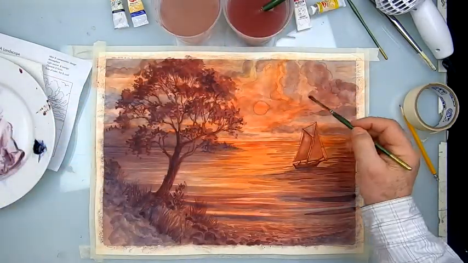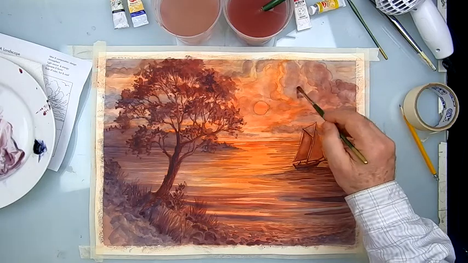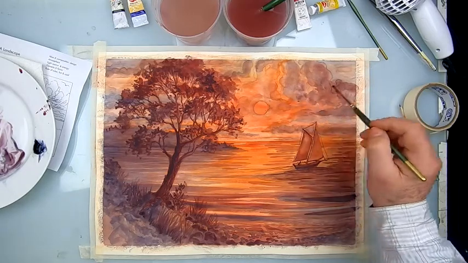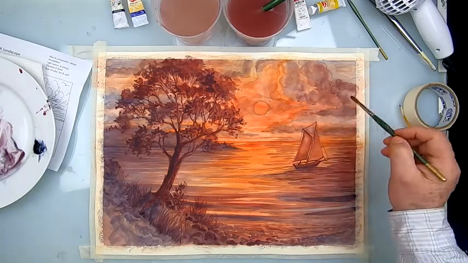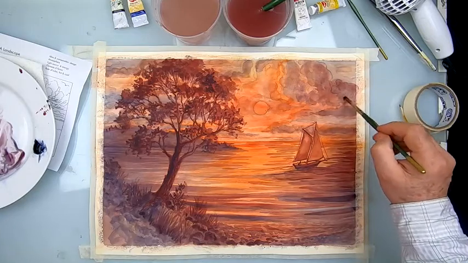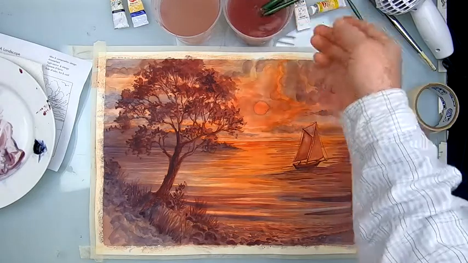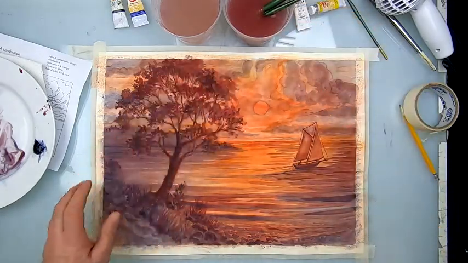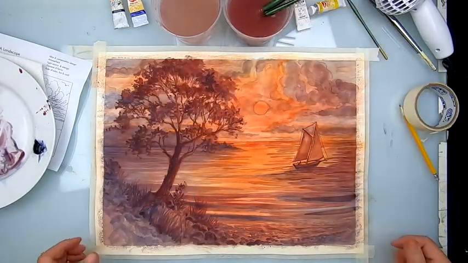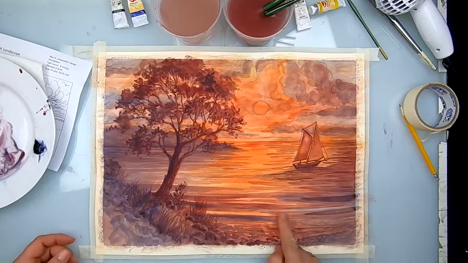See little things that I can work on further from the light. Okay. And there you go. And the sun hitting the foliage there, that red's being picked up. Okay.